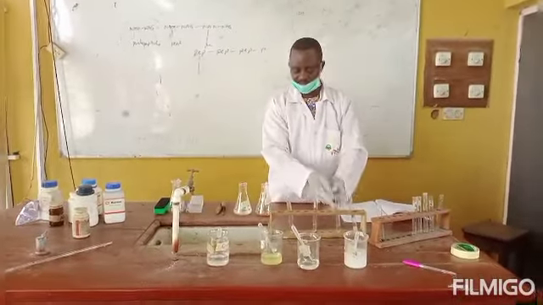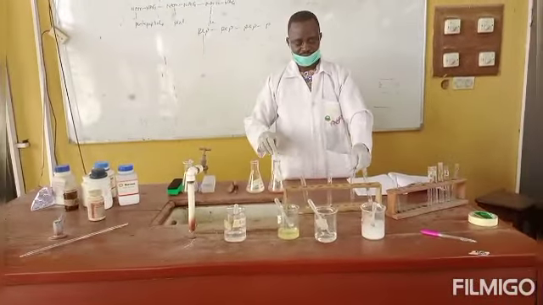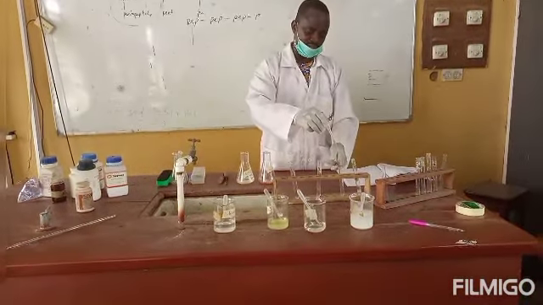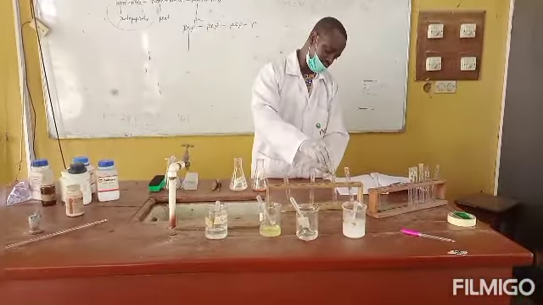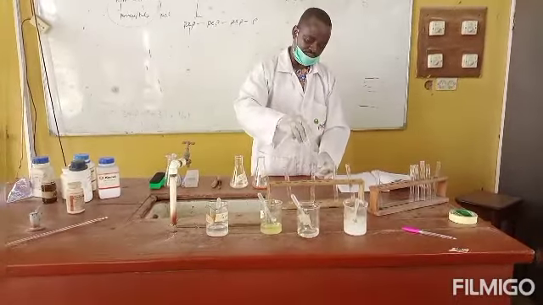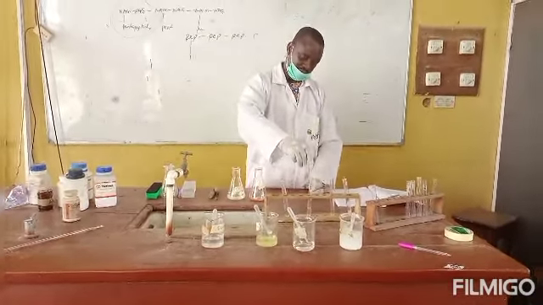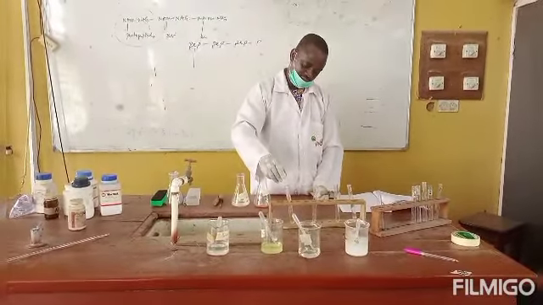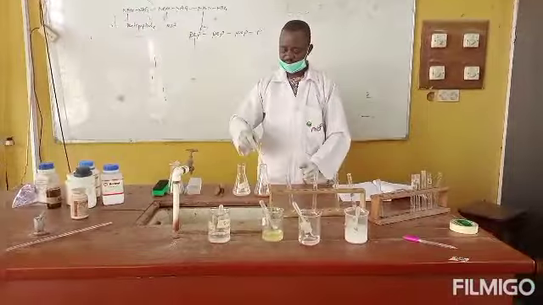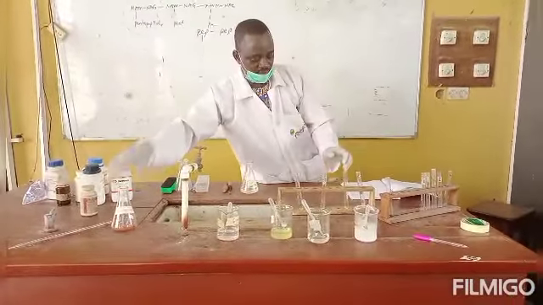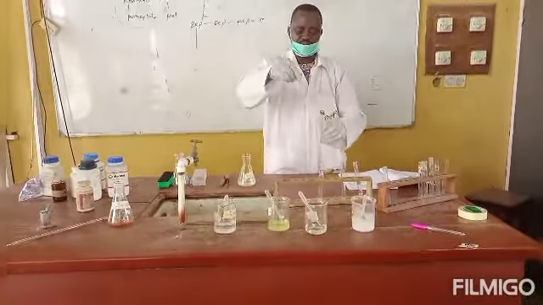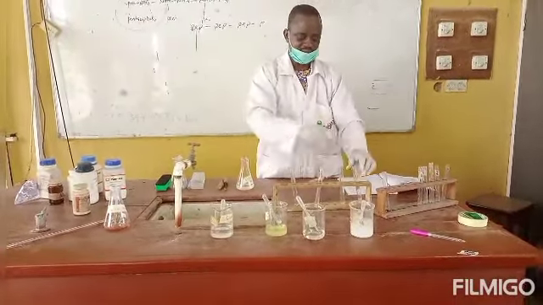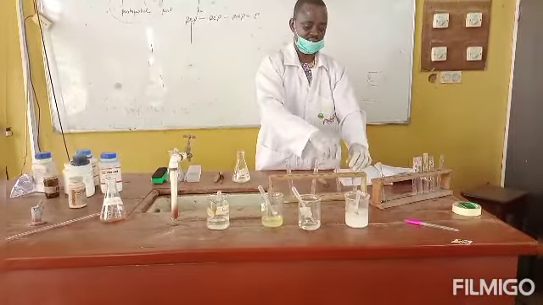Alpha naphthol has been added to the starch. The next solution is sucrose. I will add 2 drops to it. The next one is maltose, already labeled, 2 drops, and the last one is glucose. Then you mix properly by shaking the test tube.